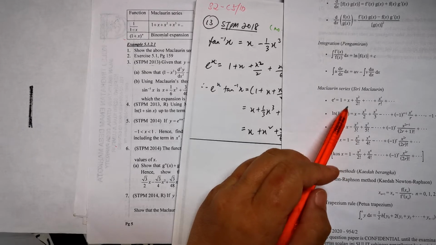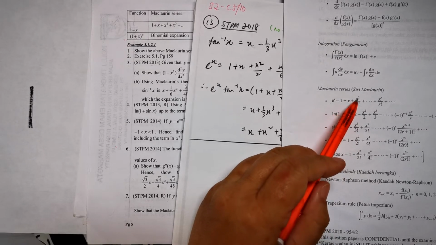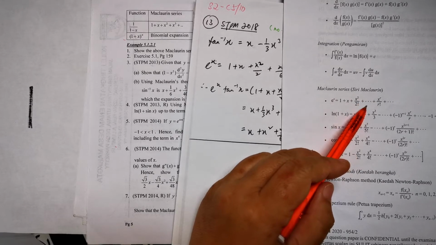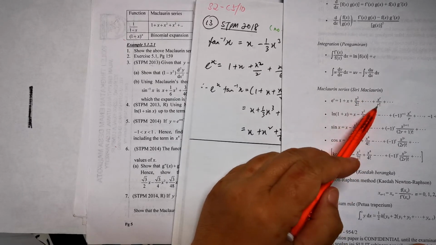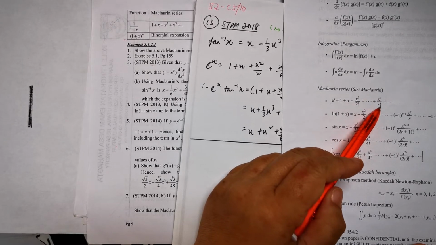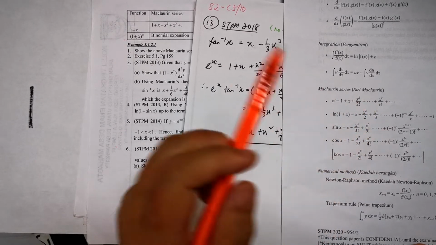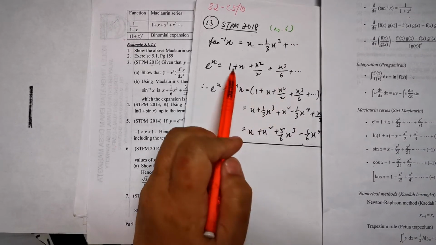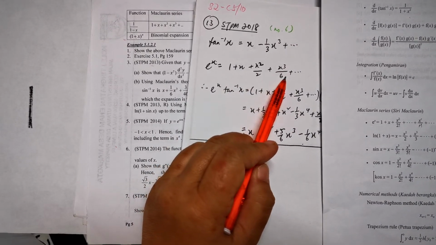You see, x over what? Power 1, factorial 1. Power 2, factorial 2. So you know that the fourth one is power 3, factorial 3, right? You are given the general term, x power r over factorial r. So in this question, you know that you have to write the first 4 terms of e^x.